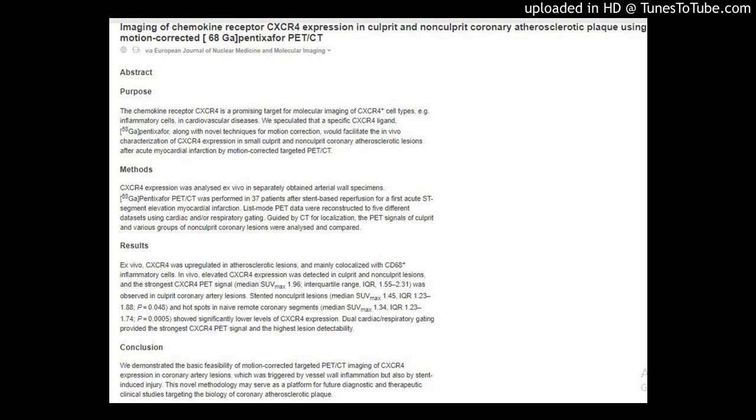Stented non-culprit lesions, median SUVmax 1.45, IQR 1.23 to 1.88, P equals 0.048, and hotspots in naive remote coronary segments, median SUVmax 1.34, IQR 1.23 to 1.74, P equals 0.0005, showed significantly lower levels of CXCR4 expression. Dual cardiac, respiratory gating provided the strongest CXCR4 PET signal and the highest lesion detectability.